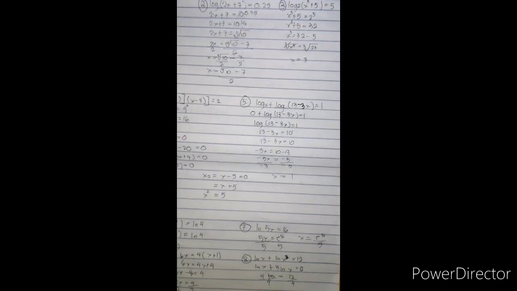Negative 3x equals 10 minus 13. Dividing both sides by negative 3, so x equals 1.